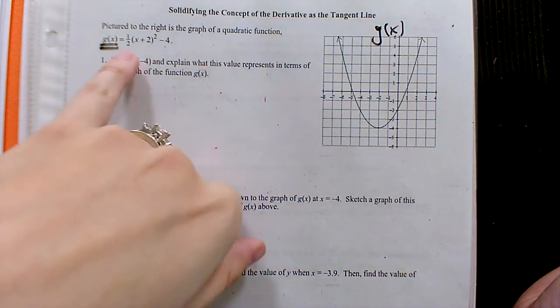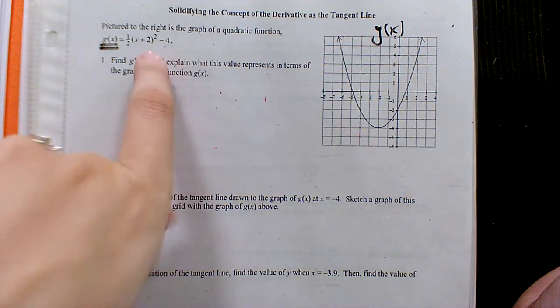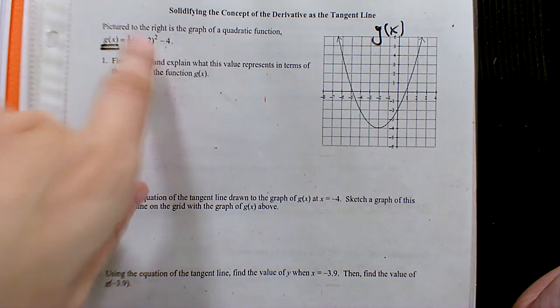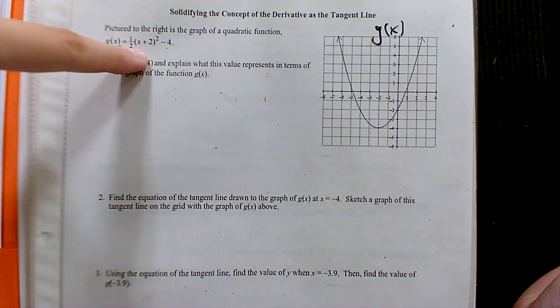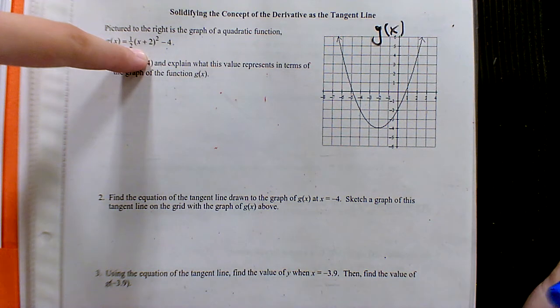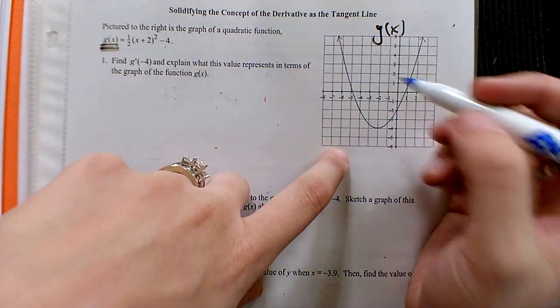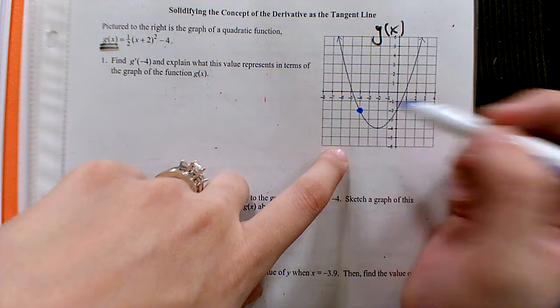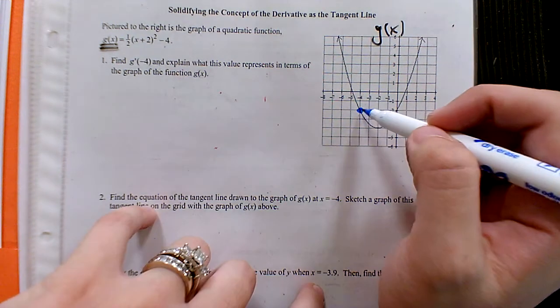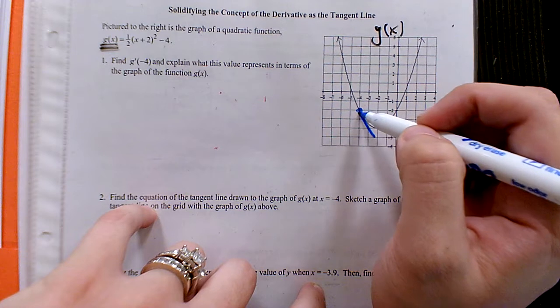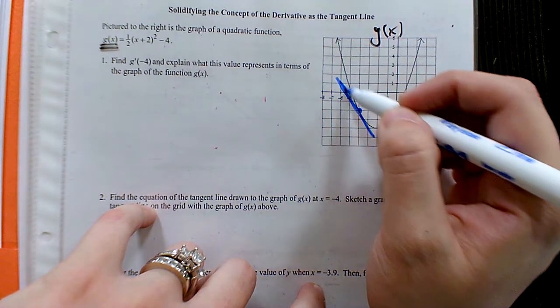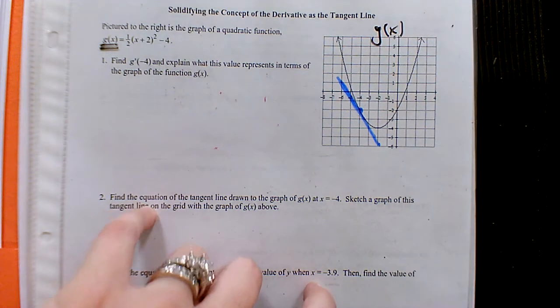Okay, so notice how we have like two different pieces of information here. We have the equation of g, which is nice, but we also have the graph of g. Okay, so we have two pieces to go off of. We can either tackle the equation part, okay, find the derivative using our shortcuts, like the power rule, or you could try to tackle the graph. Okay, we know that the derivative represents the slope of the tangent line. Now, if you were to go to that -4 spot and draw a tangent line as best you can, it would look something like that.